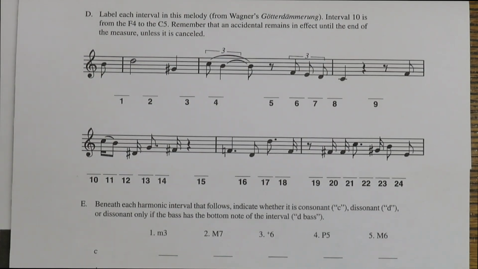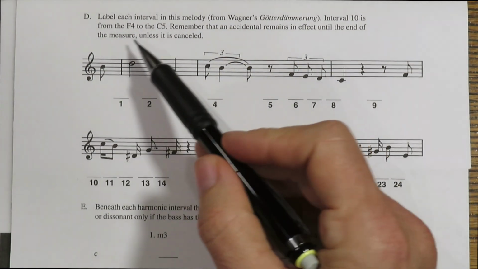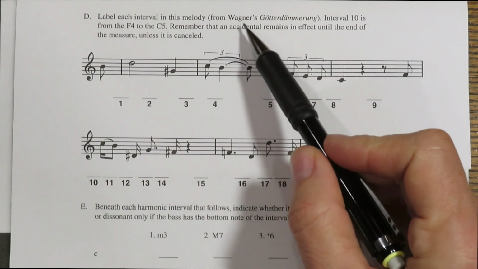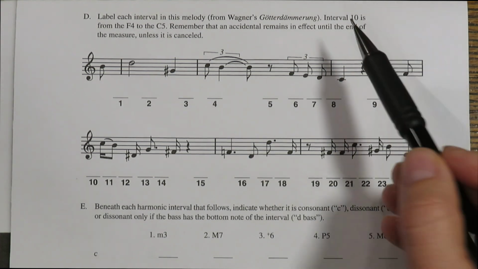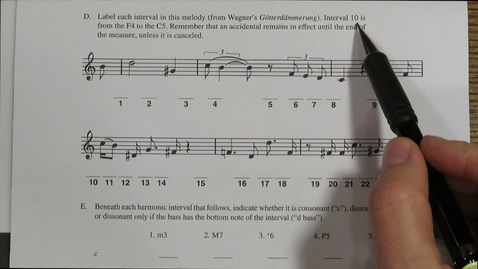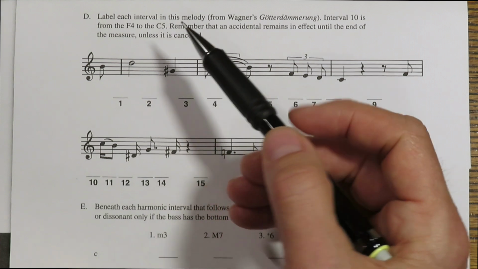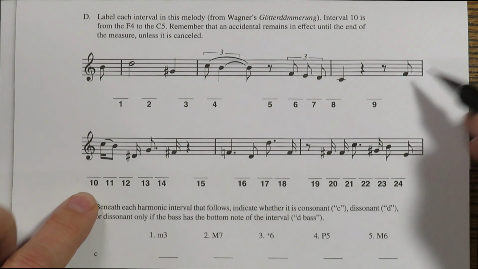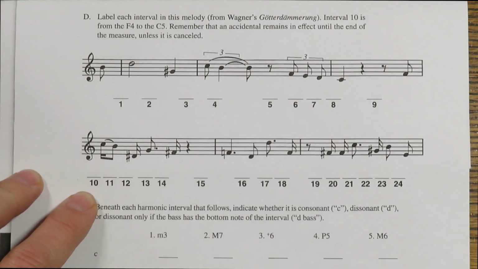Hi, so we're back in part D now. And we are to label each interval in this melody from Wagner's Götterdämmerung. I don't know if I pronounced that right. I don't speak German, but anyhow, interval 10 is from the F4 to the C5. Okay, so interval 10 here is from F to C here.